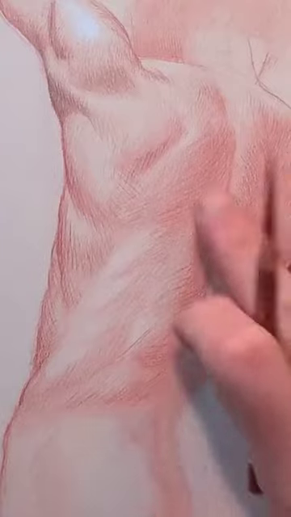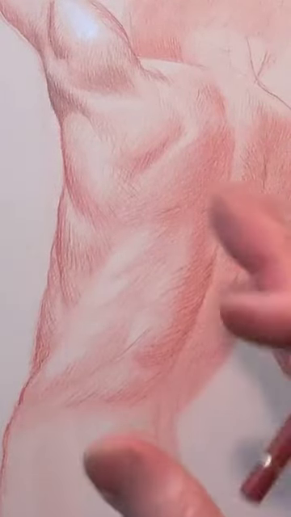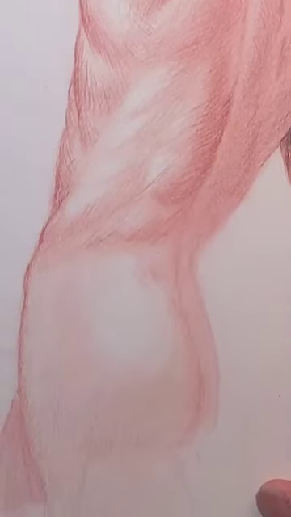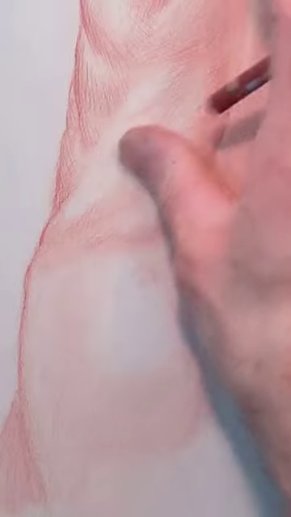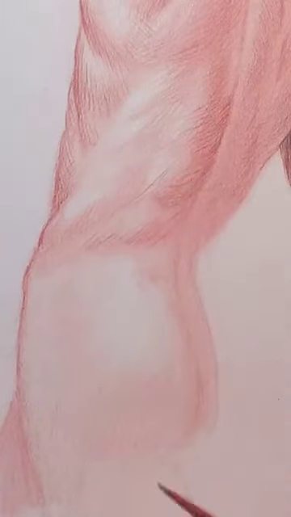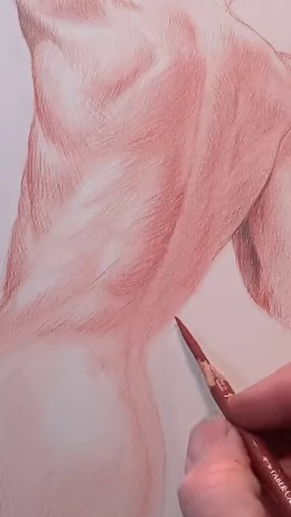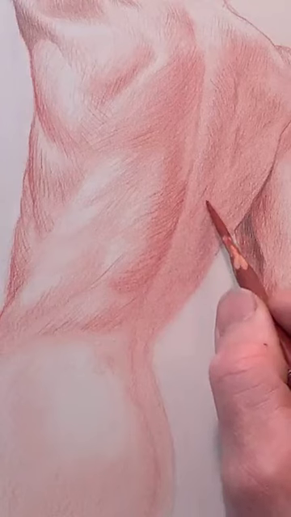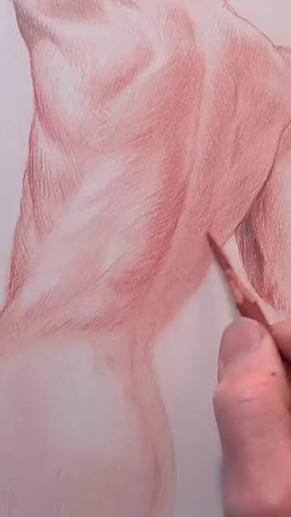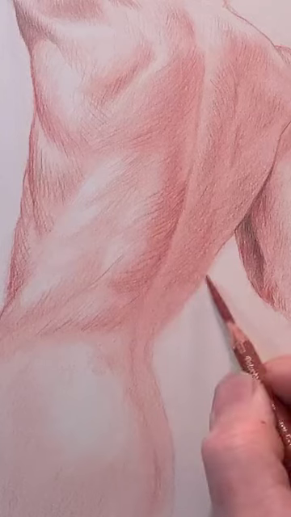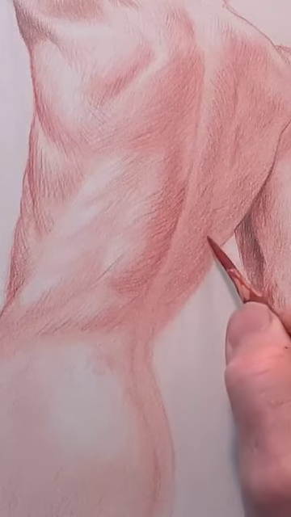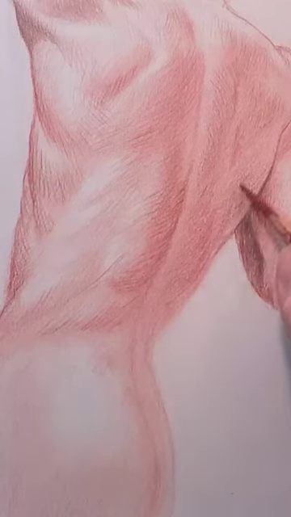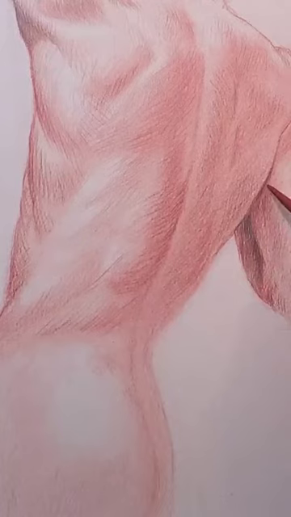Now we need to block in this a little bit, so I'm going to smooth this. I'm going to be careful when you smooth, when you use the blending tool. You can use the fingers, but be careful using the fingers, because if you have some hand lotions or oils, the oils of the hand might put some grease on the drawing, and you might end up damaging the drawing or preventing the medium, the pencil, from sticking to the paper, right? I'm going to start gradually making this part in here darker and darker.